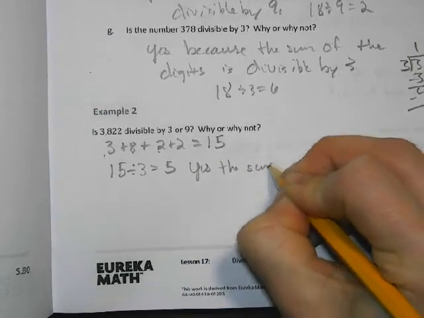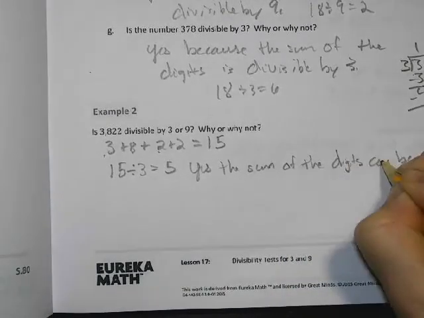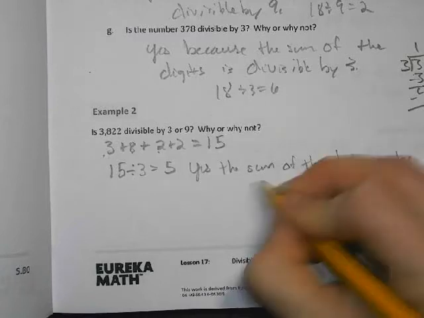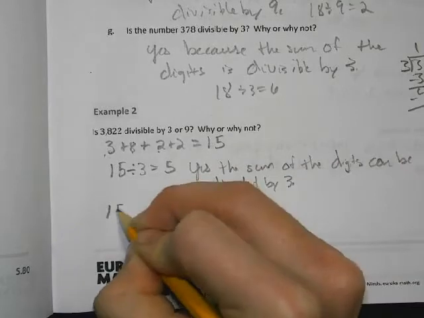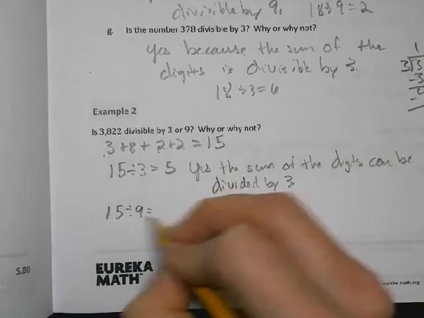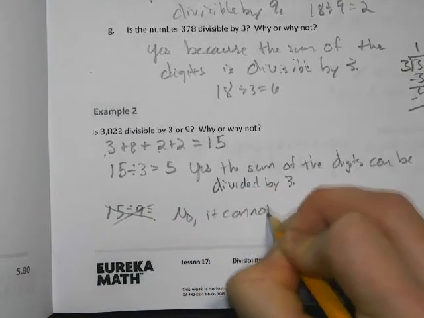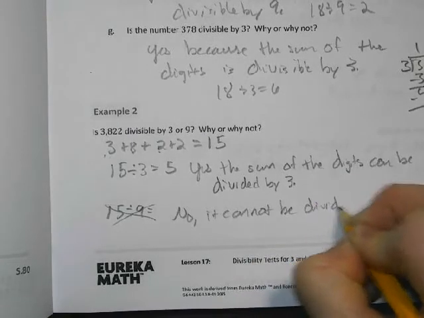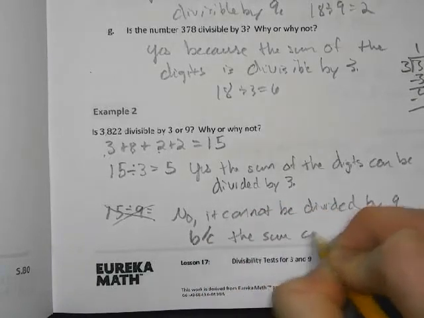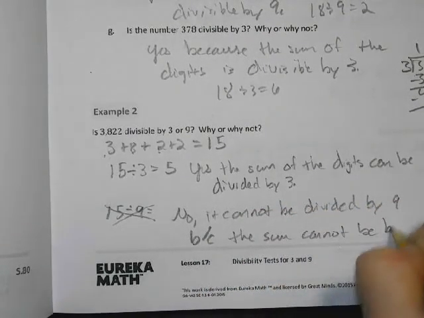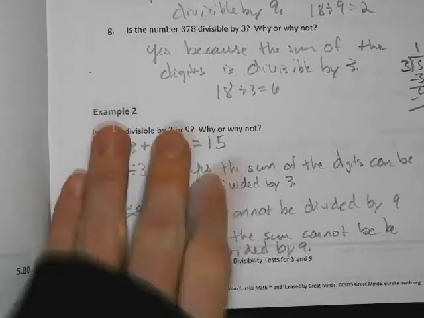the sum of the digits can be divided by 3. And then I say 15 divided by 9. Nope. No, it cannot be divided by 9 because the sum cannot be divided by 9. And that's all you're doing.